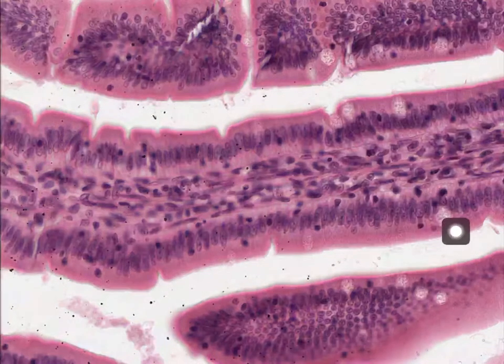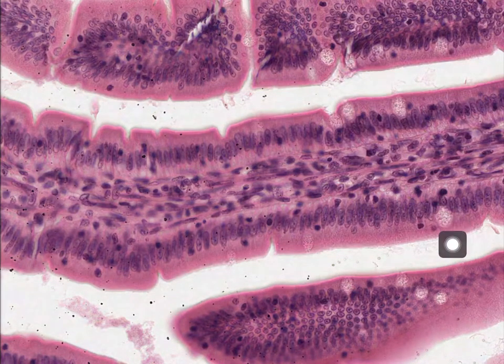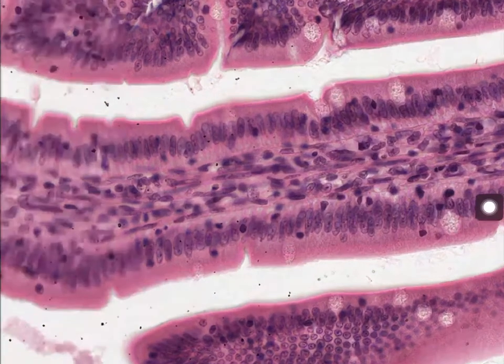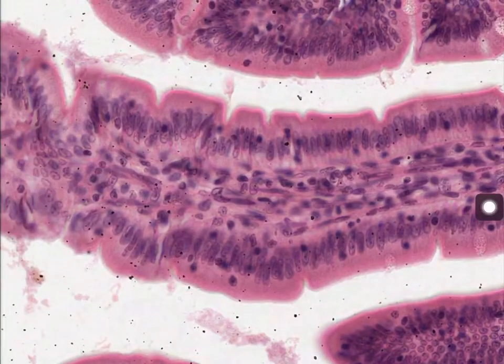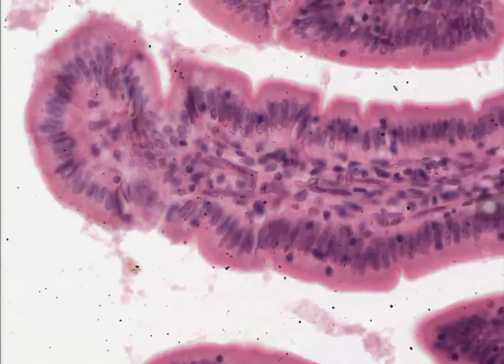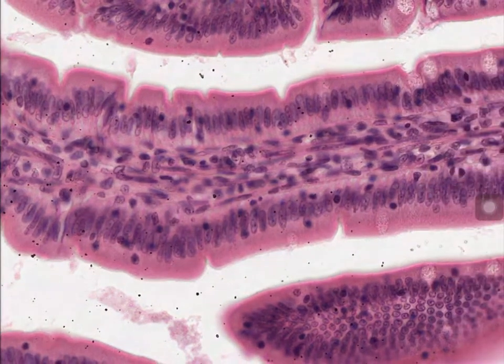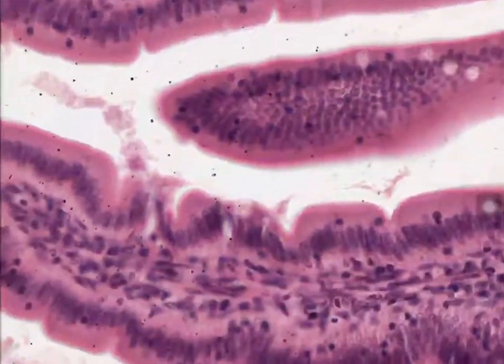These pale staining mucus secreting goblet cells right here in the epithelium, and everything just seems very organized, if you may, right? You're not seeing a whole lot of messy connective tissue in the lamina propria. Everything's looking nice and uniform, very clean, if you may.